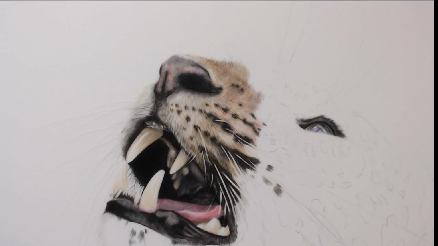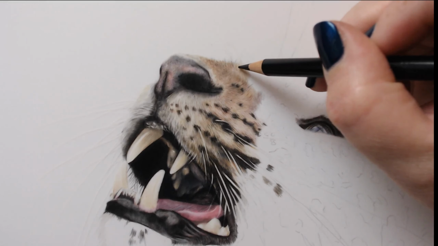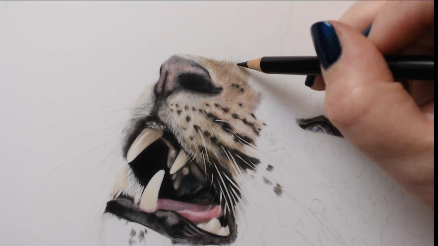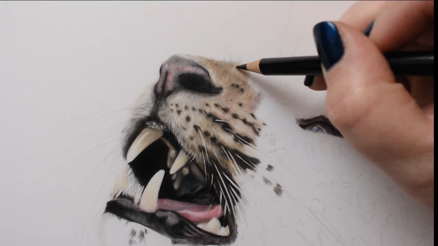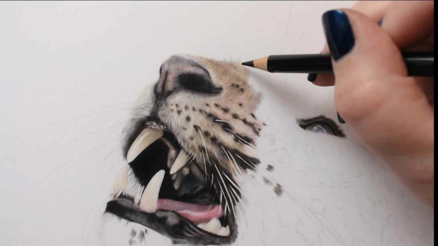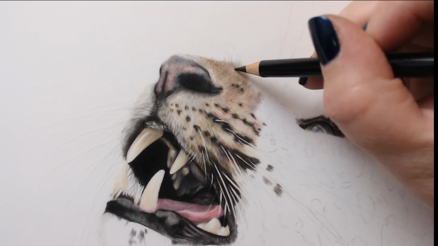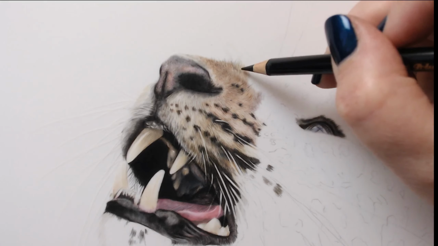Then if I get my black, which is another Polychromos, I can just whisk in these little guard hairs here, and I can just add a little bit of detail if I want. This one's a bit different to the Fjord Pony one because I'm actually putting all of the detail in first, rather than sort of whacking a load of colour in and then using the slice tool on it.